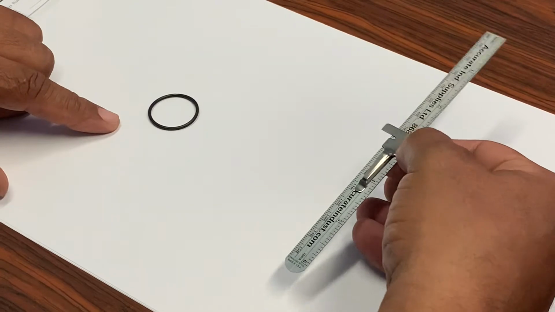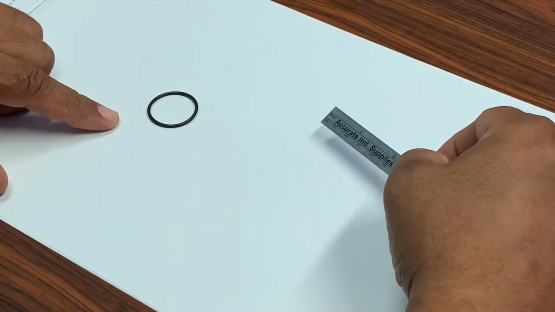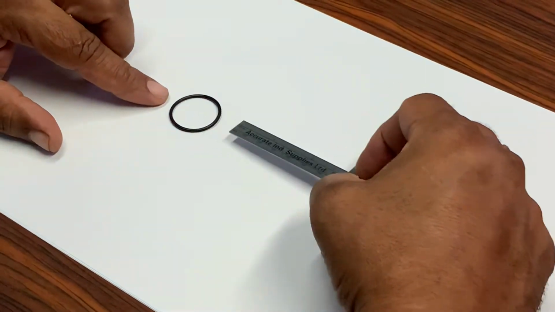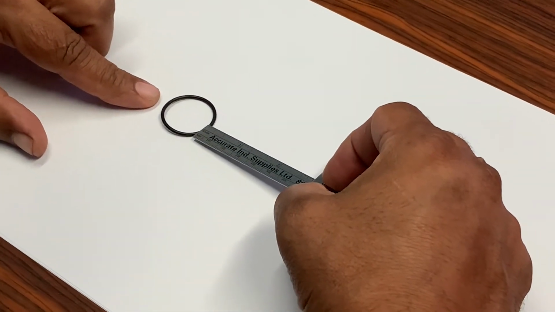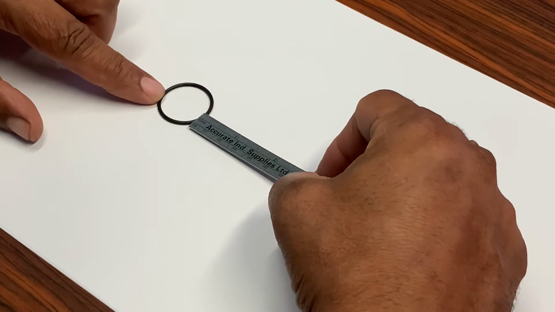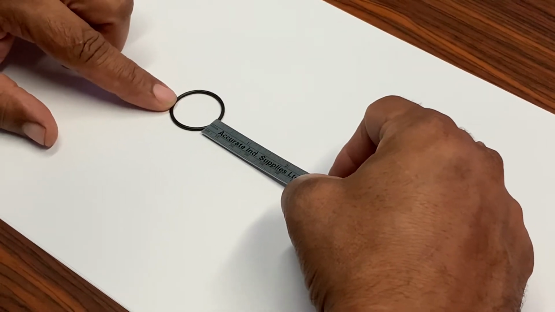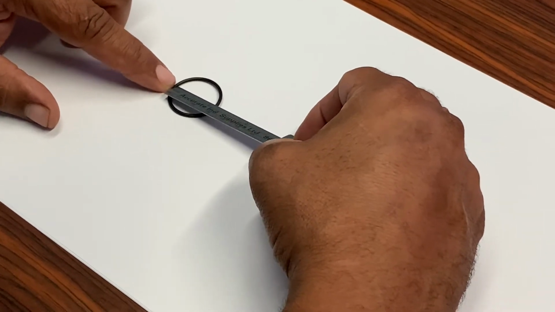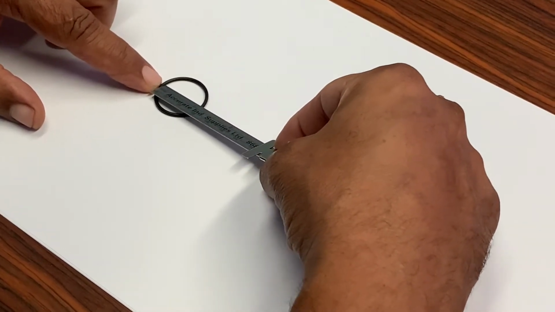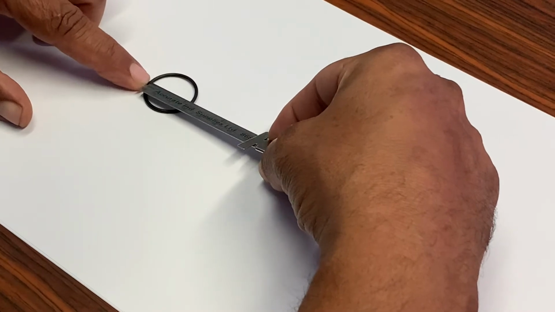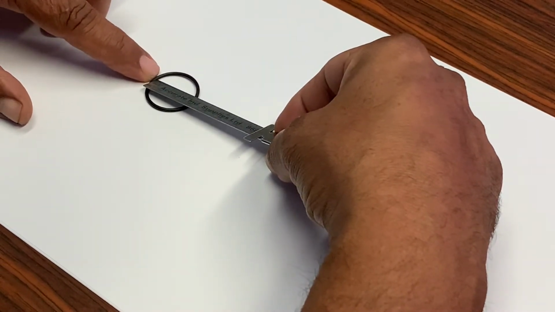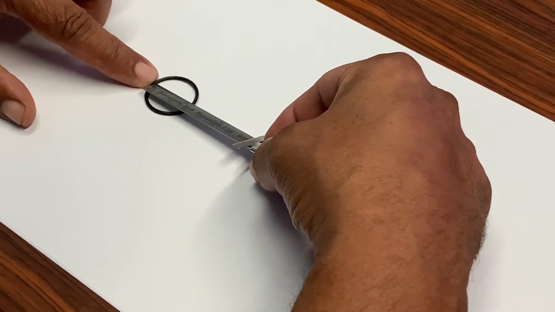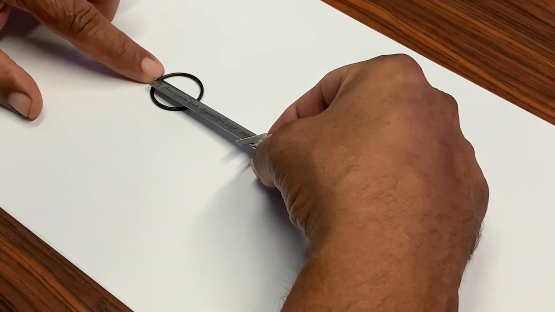All right, so using a standard 6-inch rule, which is in graduations of 32nds and 16ths, we're going to measure our cross section, and we can see that the cross section is 1/16. Then we're going to measure the internal diameter. Don't get too finite with it, but we have more or less an internal diameter of 1 inch.